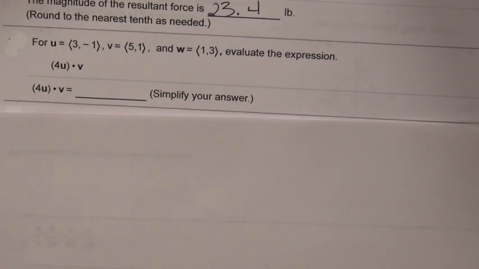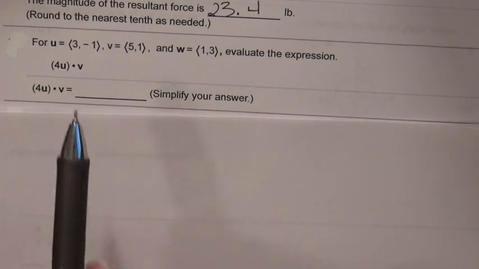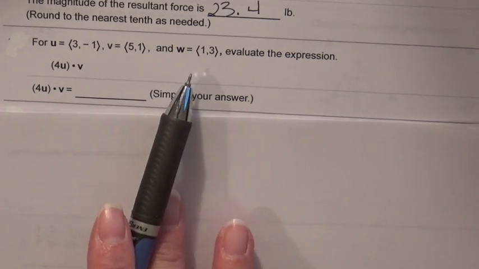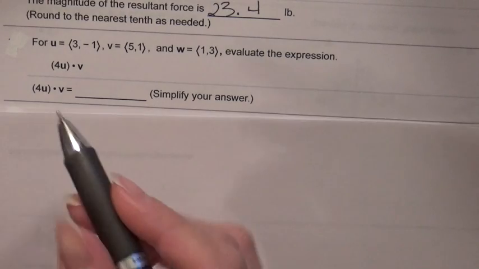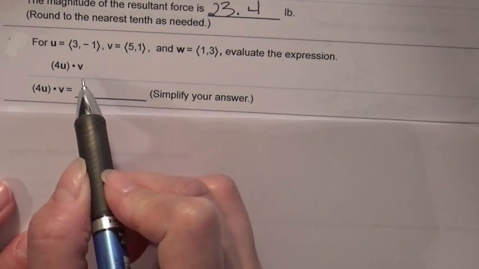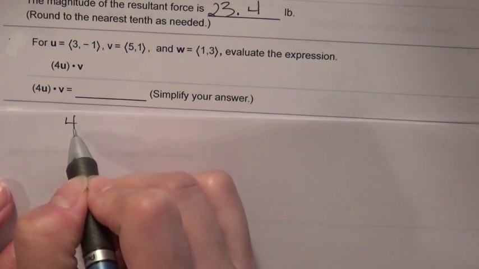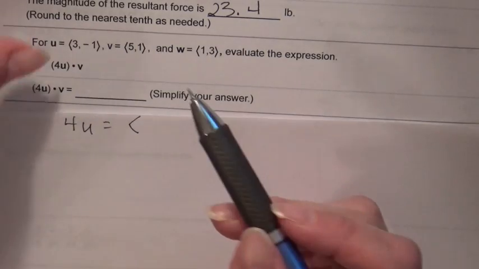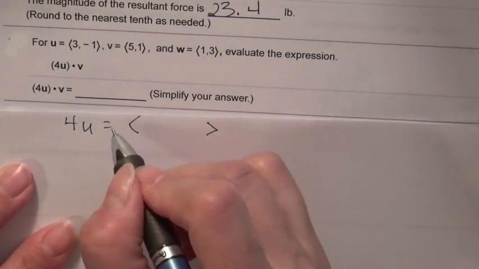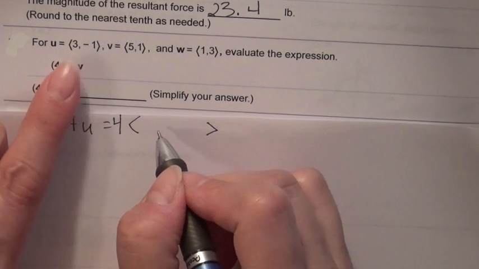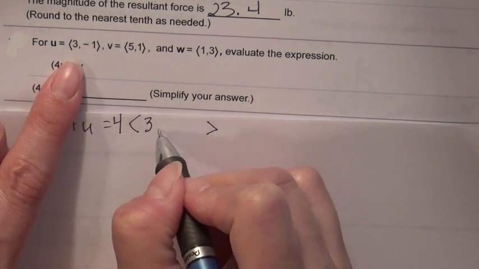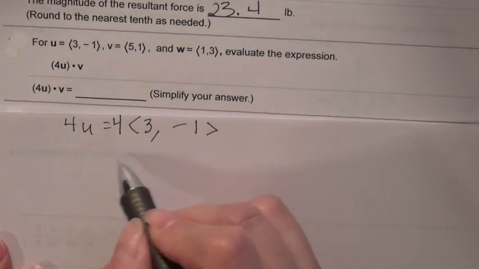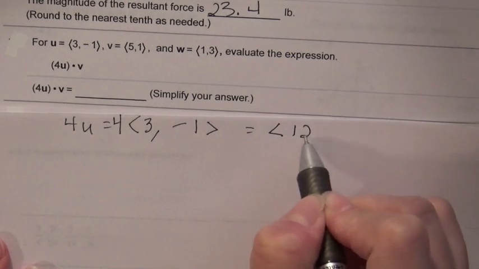Okay, this time we're doing a dot product. We're using vectors. We're given vector u, it is 3, negative 4. Vector v is 5, 1. Vector w is 1, 3. And we have to evaluate 4u dot v. So 4u is going to be, you just multiply everything inside vector u by 4. You can think of it as 4 times the vector 3, negative 1, and then just multiply the inside by 4. So that gives you vector 12, negative 4.